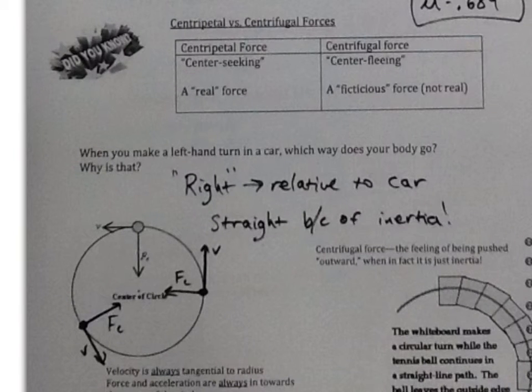The last part of these notes deals with centripetal versus centrifugal forces. What's the difference between the two? Centripetal force is center-seeking. That's what centripetal means, and it's a real force. Centrifugal, on the other hand, is center-fleeing, and it's a fictitious force, so it's not an actual force acting on something.